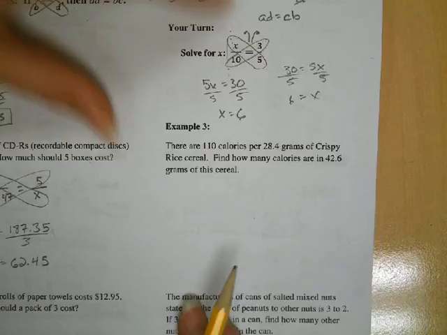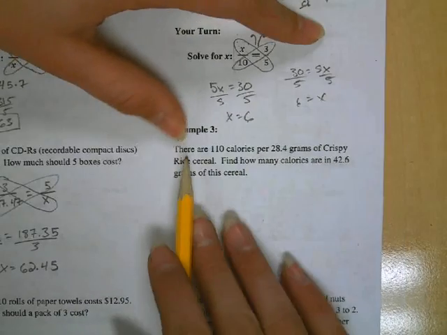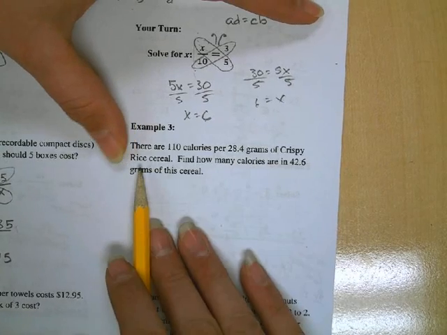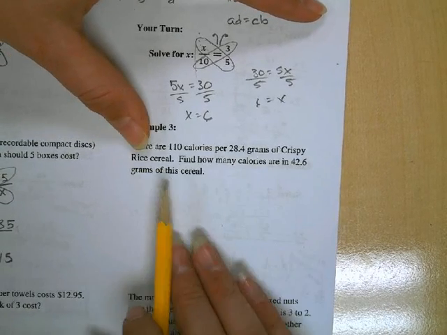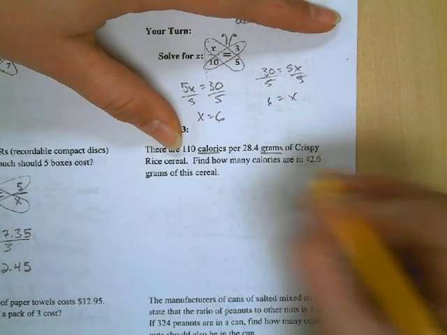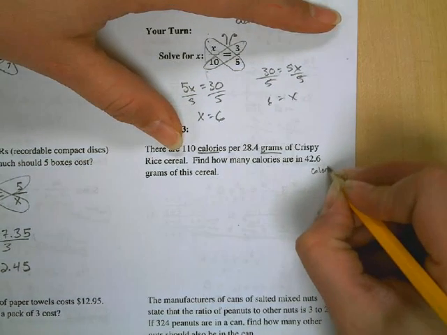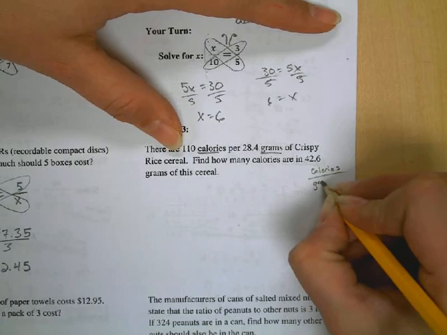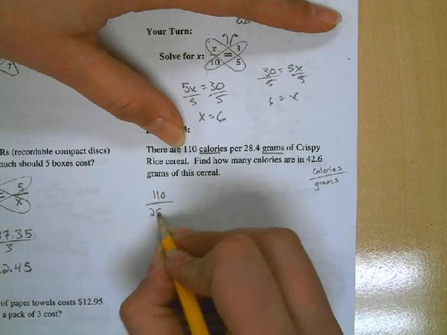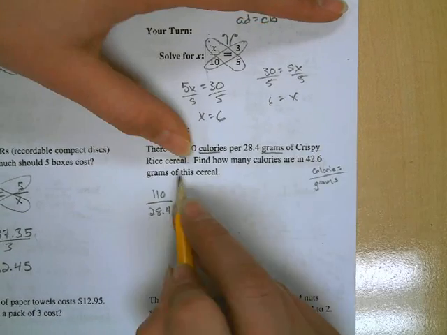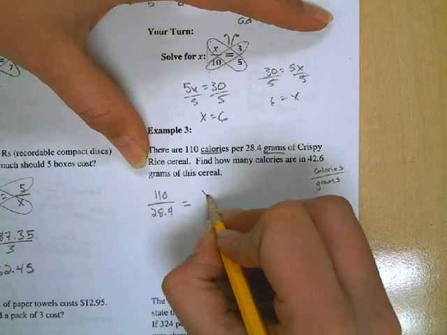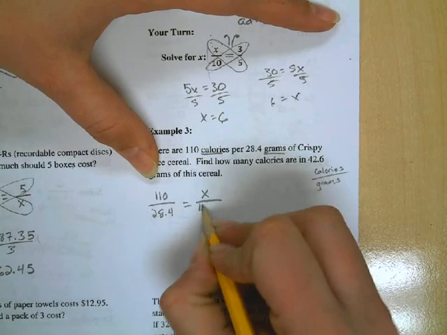62.45. So, example 3, same sort of thing. There are 110 calories per 28.4 grams of crispy rice cereal. Find how many calories are in 42.6 grams of this cereal. Okay, so we've got calories, we've got grams. Doesn't matter which way you set it up as long as you're consistent. Calories over grams is what I'm going to go with just because that's the way it's listed out. So 110 calories over 28.4 grams is equal to, okay, find how many calories are in 42.6 grams. So how many calories in 42.6 grams?